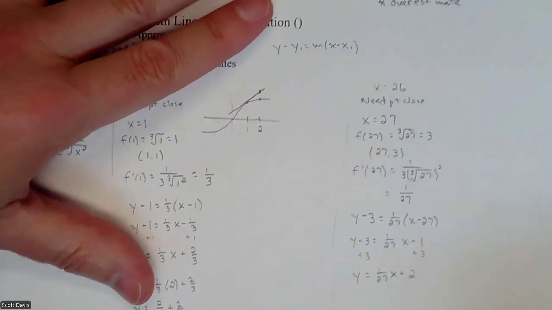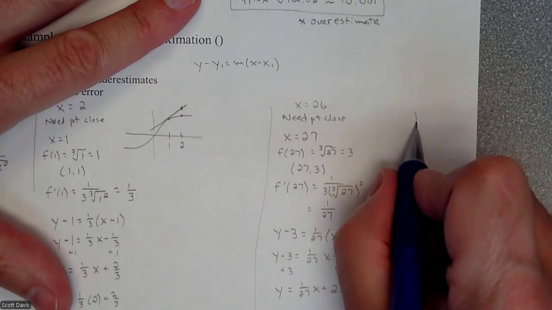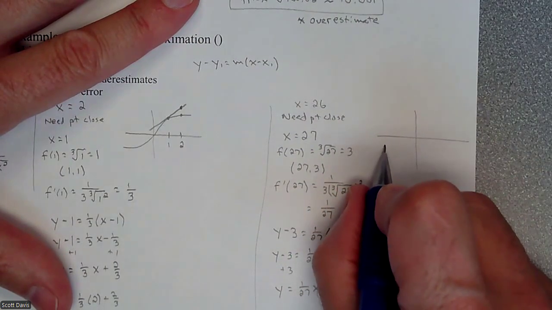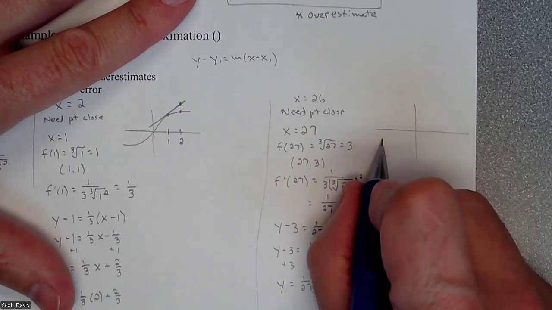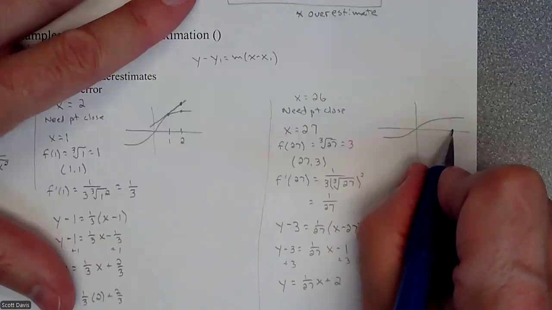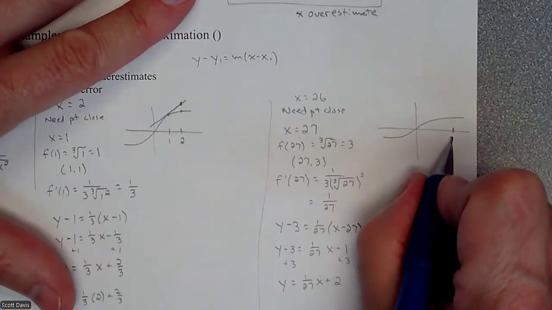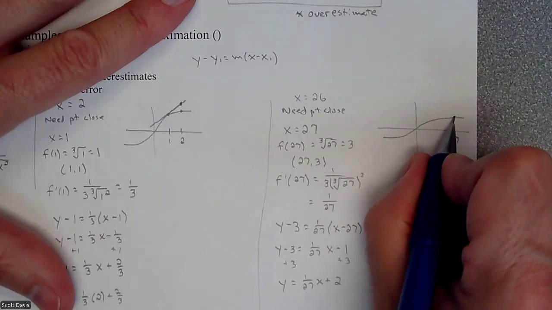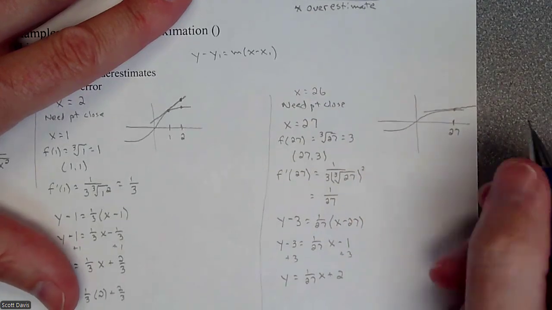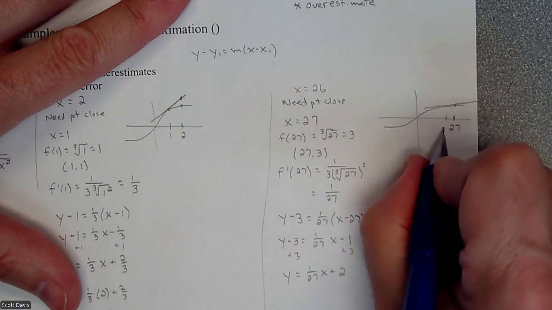All right, so visually, again, what we got going on is this graph. Now we would be zoomed out quite a bit more, so more like that. So we would be out here at 27, creating this tangent line like that. And we're trying to figure out what 26 is.